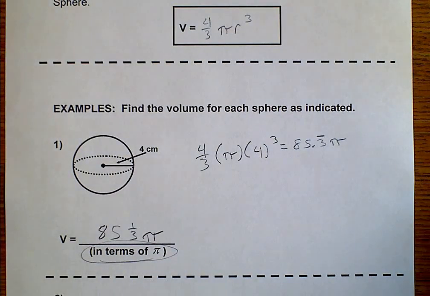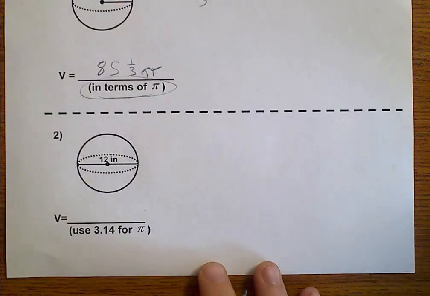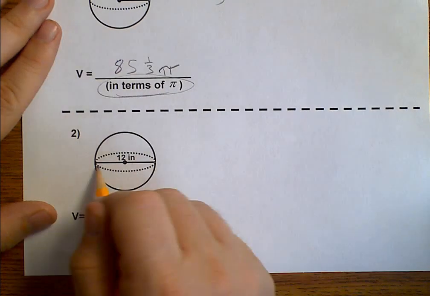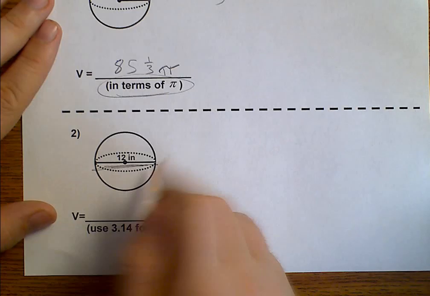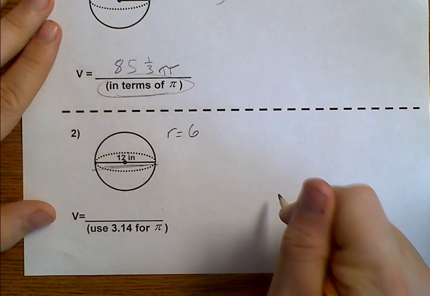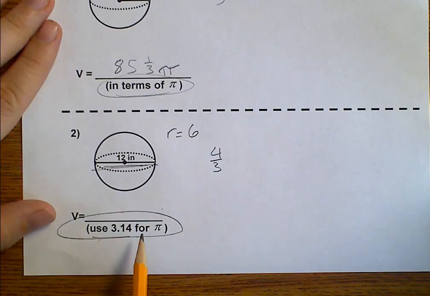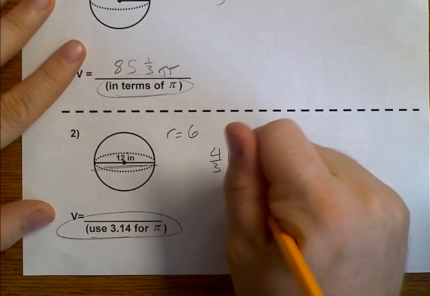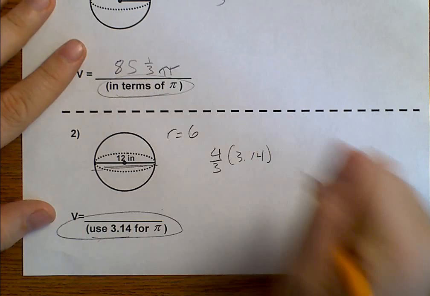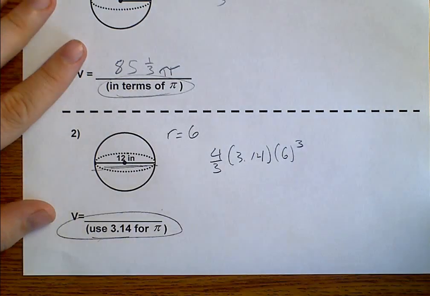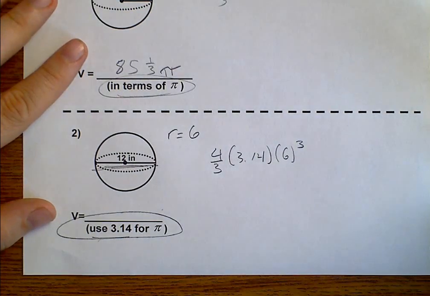And our last example. If our diameter is 12, then our radius will be 6. We want 4/3. This time it says use 3.14 times our radius cubed. So 4/3 times 3.14 times 6 to the third equals 904.32.